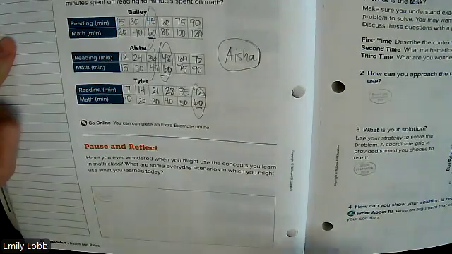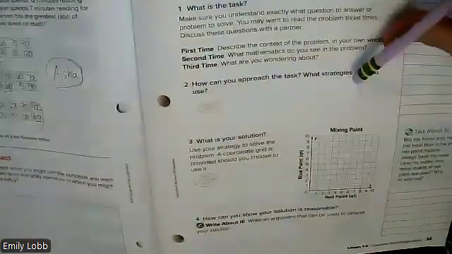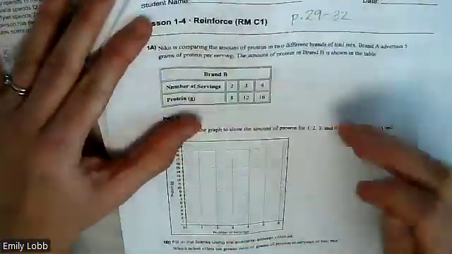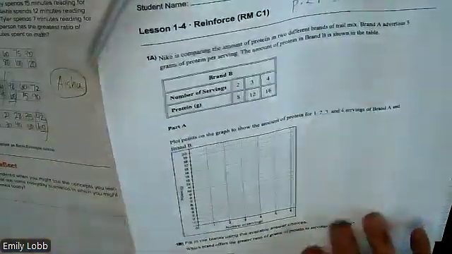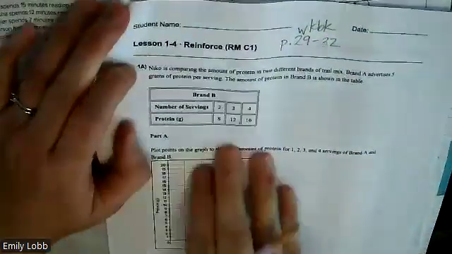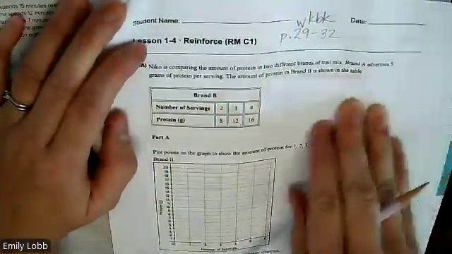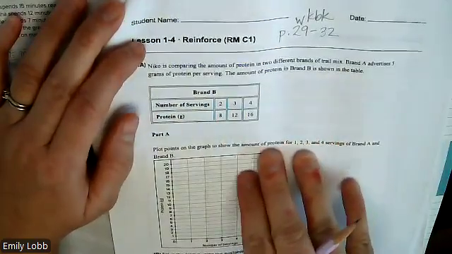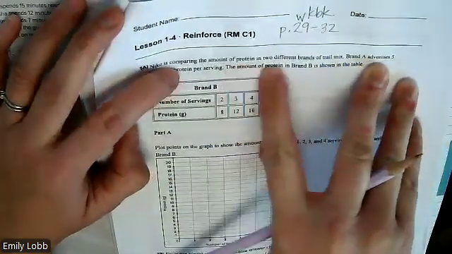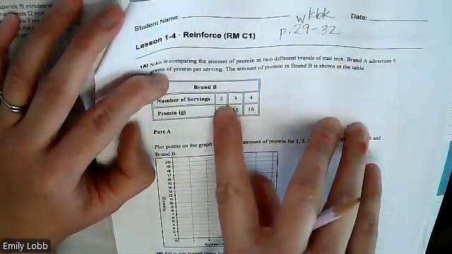Okay. I think this one's actually pretty fun to walk through in your packet, starting on page 29. This is 1-4, page 29 in your packet. Nico is comparing the amounts of protein in 2 different brands of trail mix. Brand A advertises 5 grams per serving. Here it is 2 for every 8.